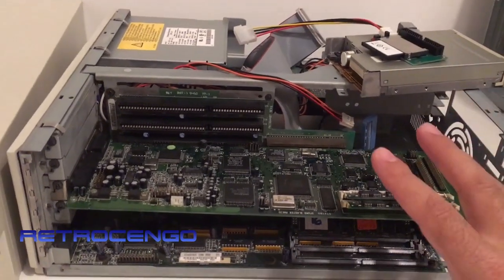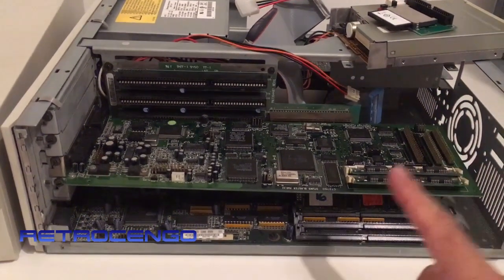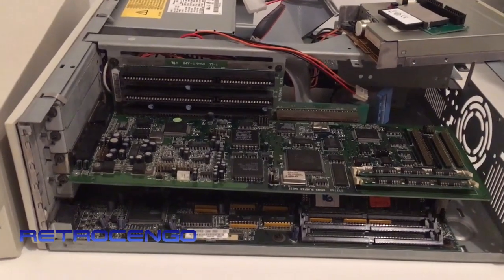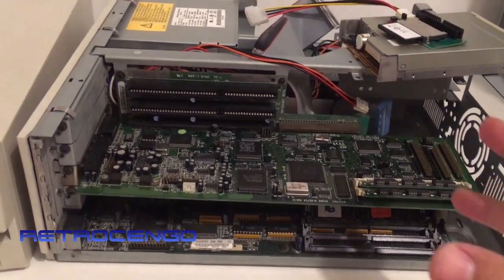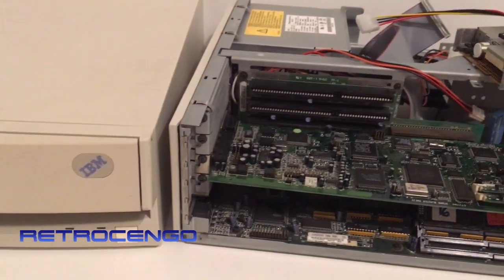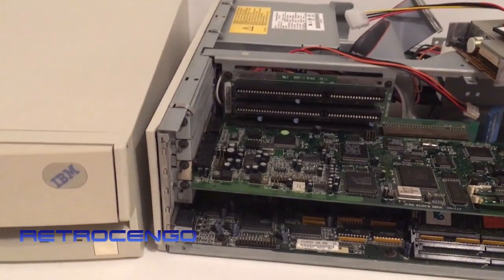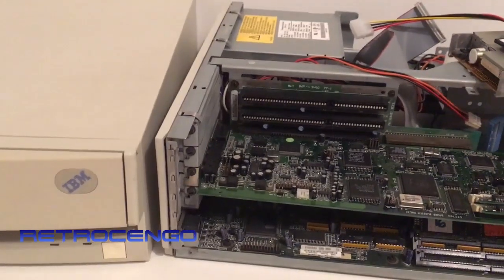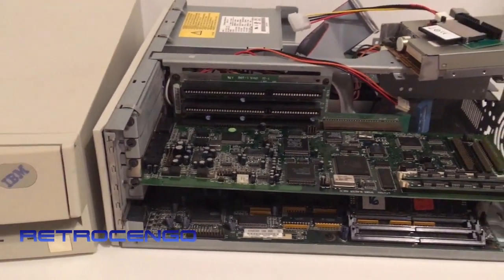DOS runs perfect on this machine. The General MIDI, Monkey Island, Doom 1, Doom 2. I mean, General MIDI music, this computer is just incredible. I bought the bigger speakers and all that. I just love the General MIDI.